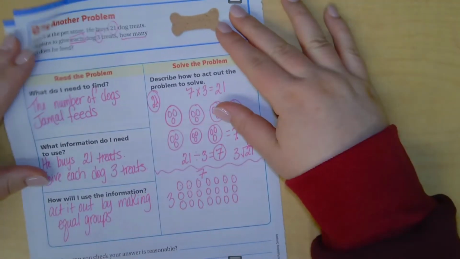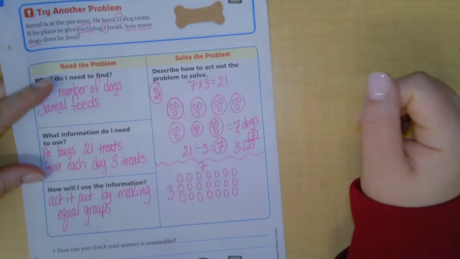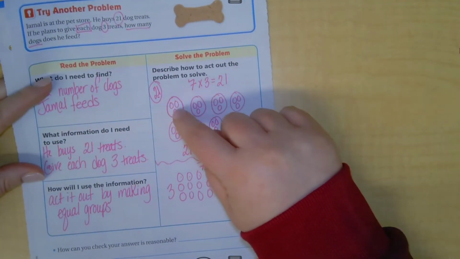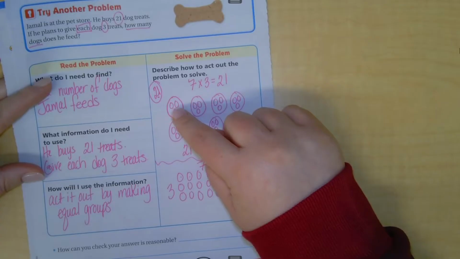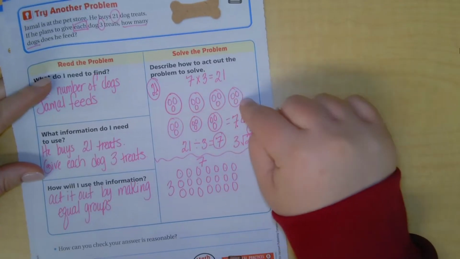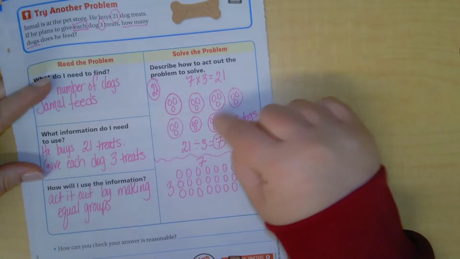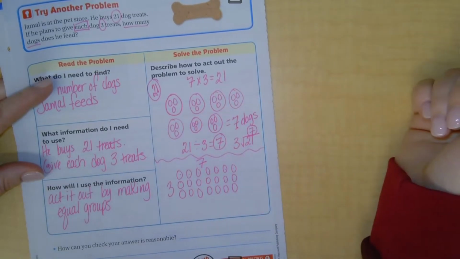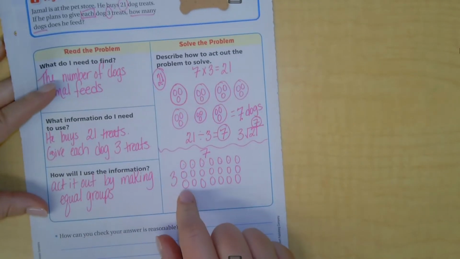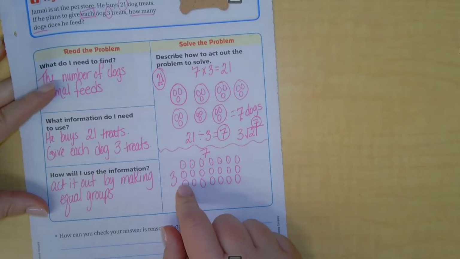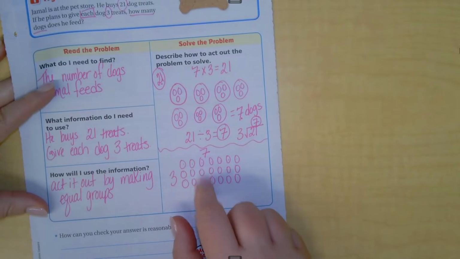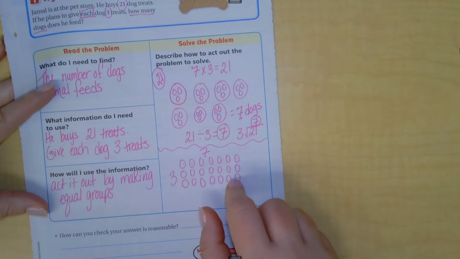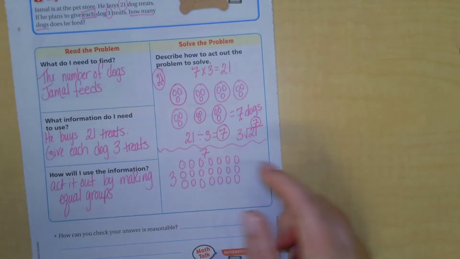On the back, we had a total of 21 treats, and we knew each group or each dog was going to get 3 treats. So we had to draw groups of 3 until we reached 21, and then found out how many groups we were able to make. Down here, I demonstrated you can also do that with an array. So I put 3 in this column, and I kept drawing columns of 3 until I reached 21, and then I counted how many columns I had.